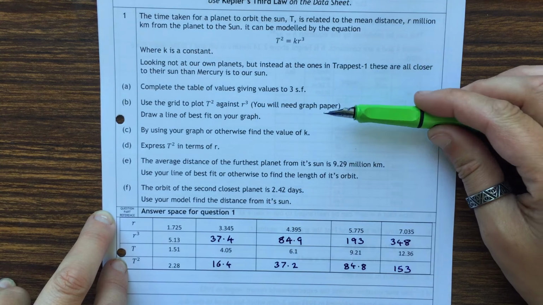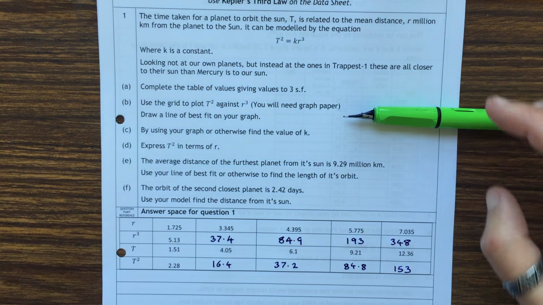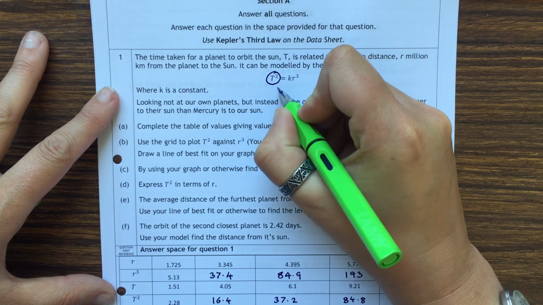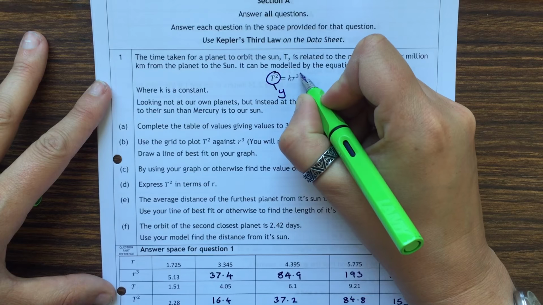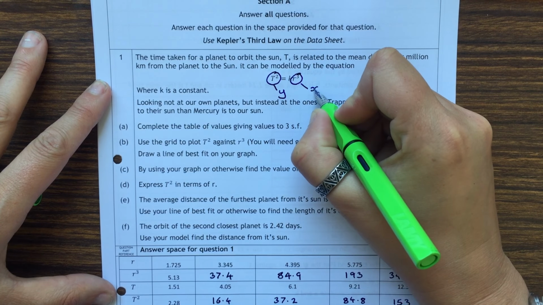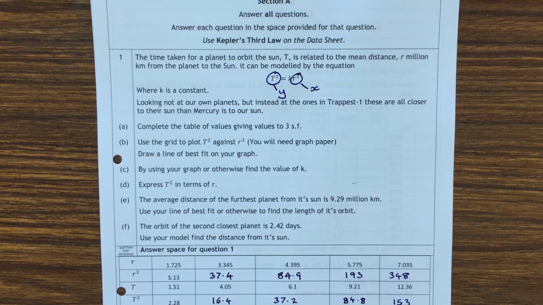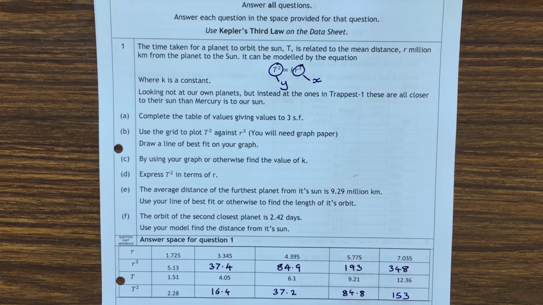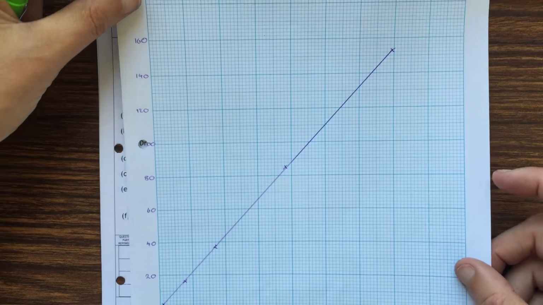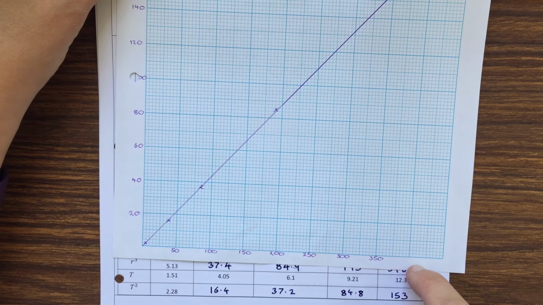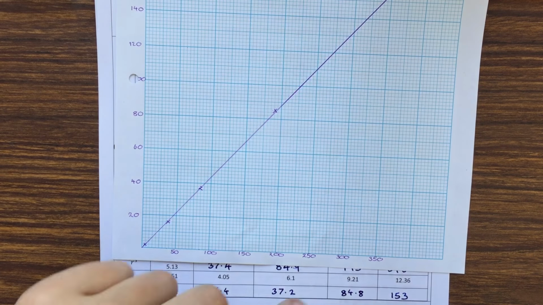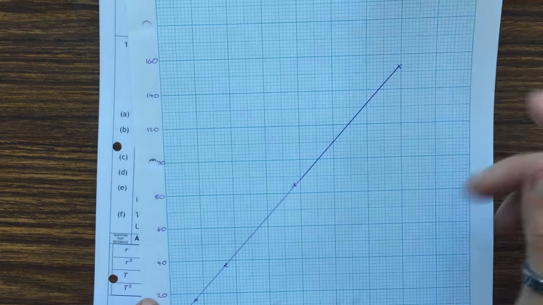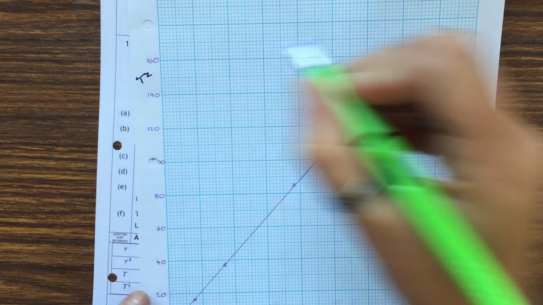Okay, so plotting T squared against R cubed, if you look at our equation, it gives us a hint that this is going to be on our y-axis and this is going to be on our x-axis. So, plotting this graph, the easiest way to do it is going up in 50s along the bottom for your R cubed value and 20s up the side for our T squared values.